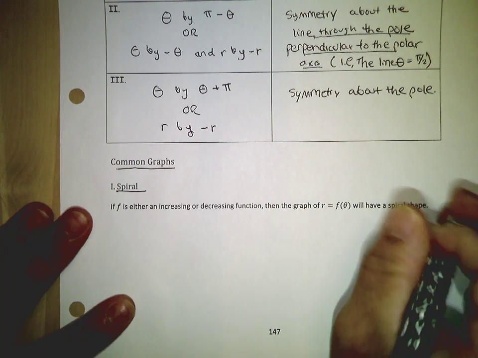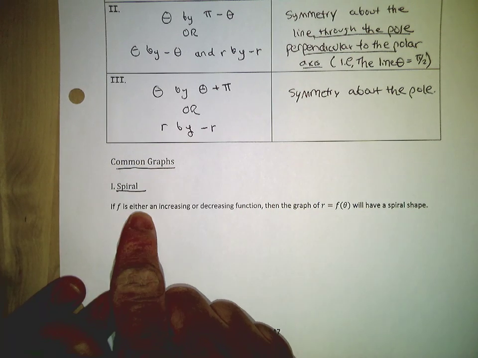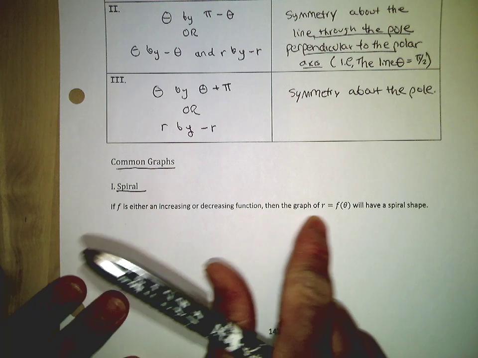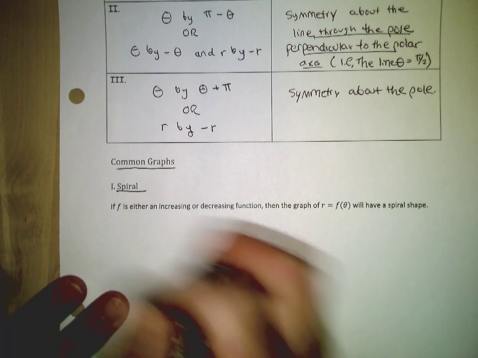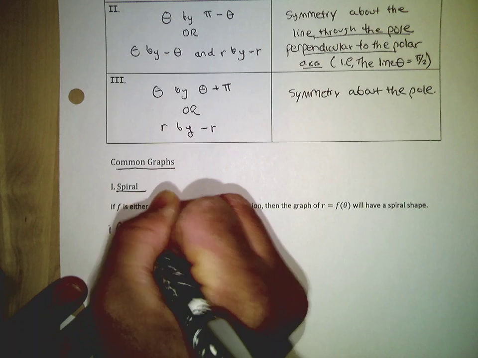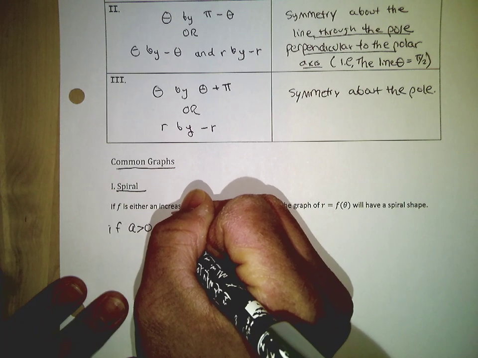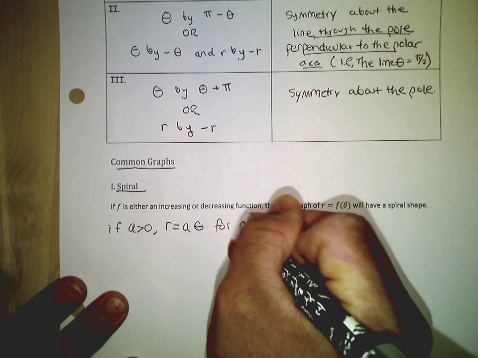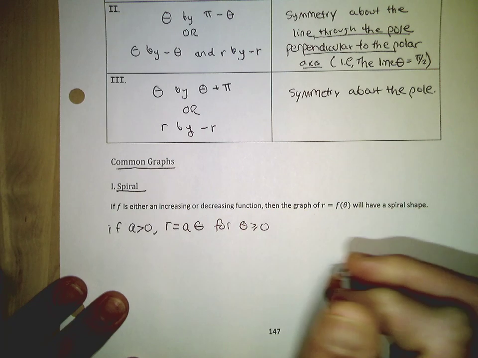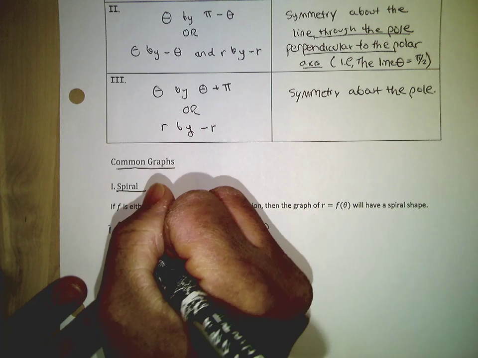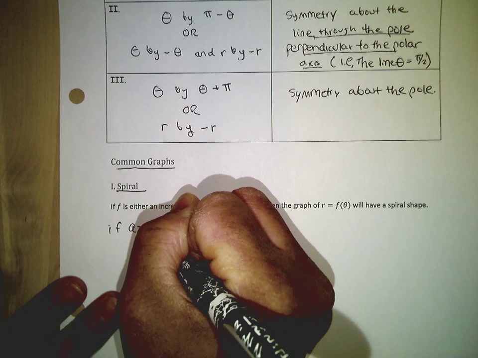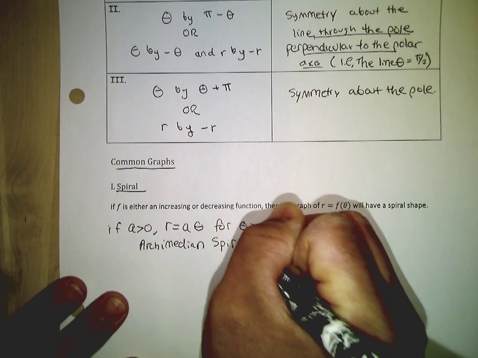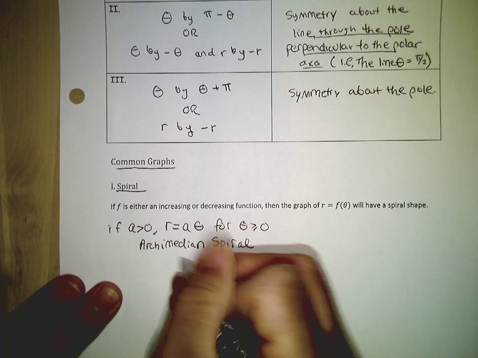The spiral. If f is either an increasing or decreasing function, then the graph of r equals f of theta will have a spiral shape. So if a is greater than 0, and we have r equals a theta for theta greater than or equal to 0, then that's one type of spiral called an Archimedean spiral.